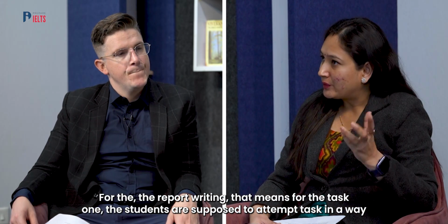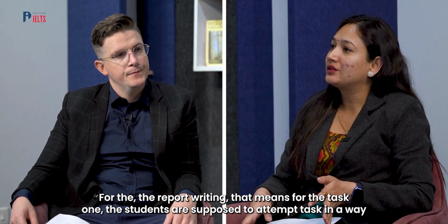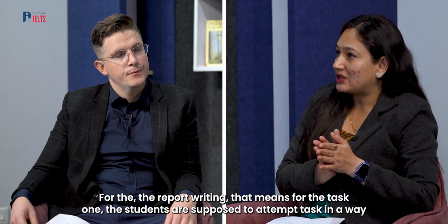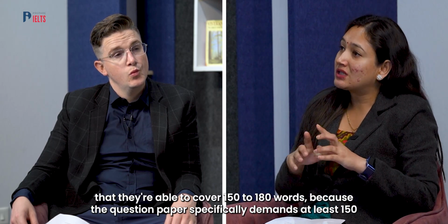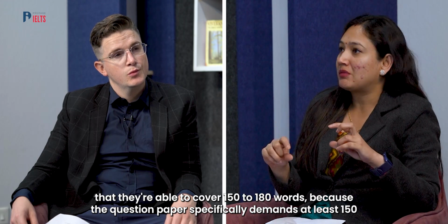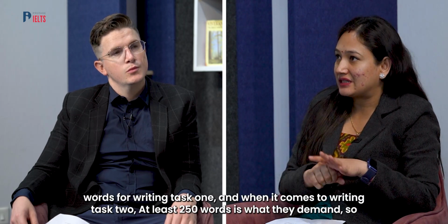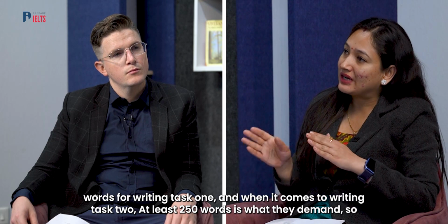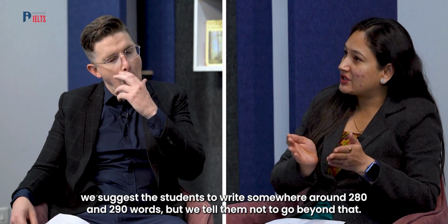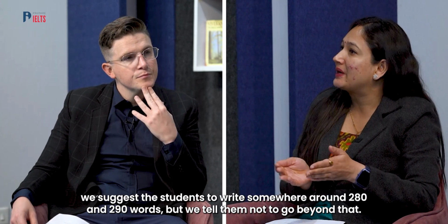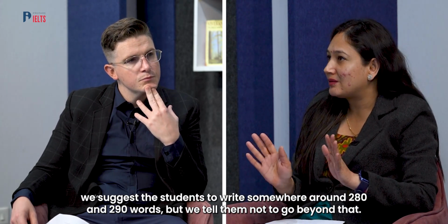For the report writing, that means for task 1, the students are supposed to attempt the task in a way that they're able to cover 150 to 180 words, because the question paper specifically demands at least 150 words for writing task 1, and when it comes to writing task 2, at least 250 words is what they demand. So we suggest the students to write somewhere around 280 and 290 words, but we tell them not to go beyond that.